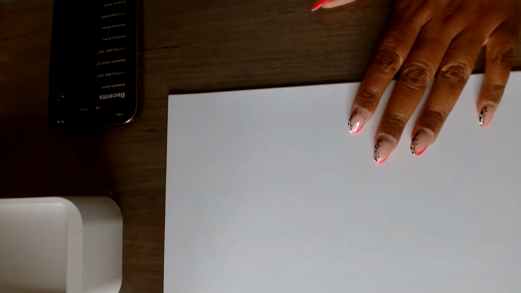Let's see if that works. I feel like it still looks so dark. That looks better. There we go.